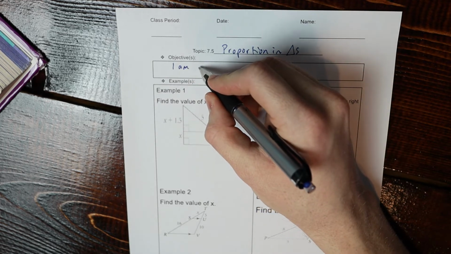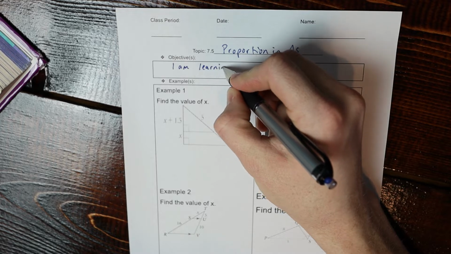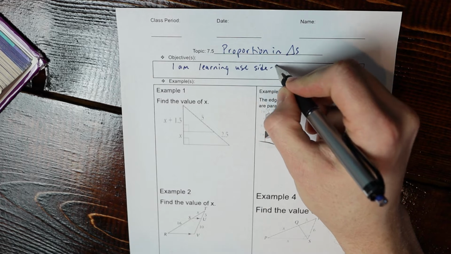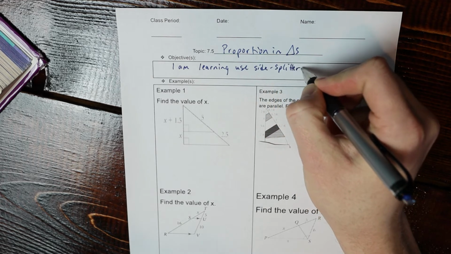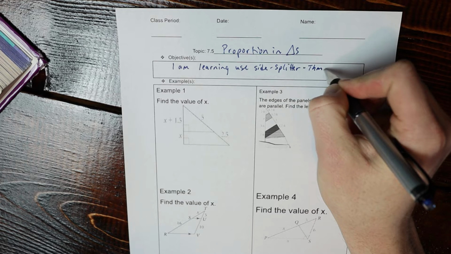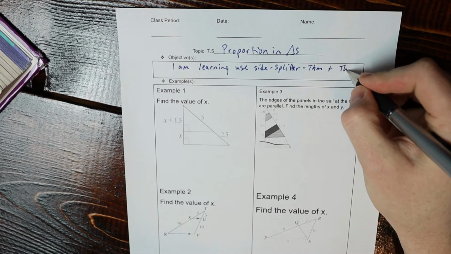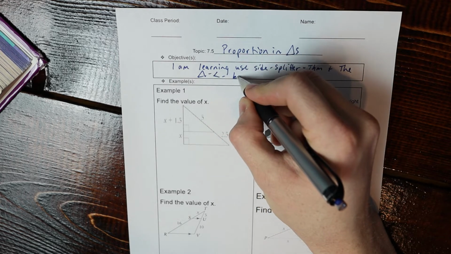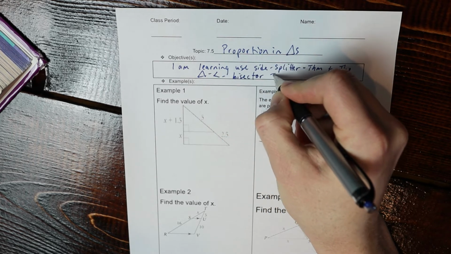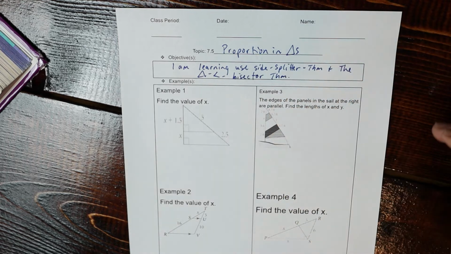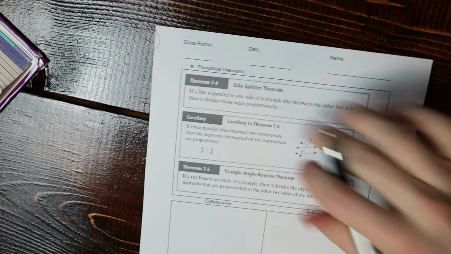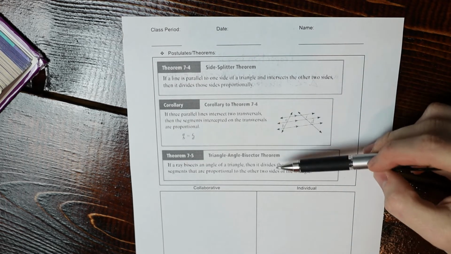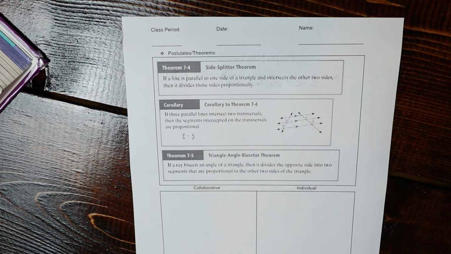Today's learning objective is I am learning to use the side splitter theorem and the triangle angle bisector theorem. And I do have these things on the back of the paper, so if you look, side splitter theorem, there's a corollary that goes with it, and the triangle angle bisector theorem.